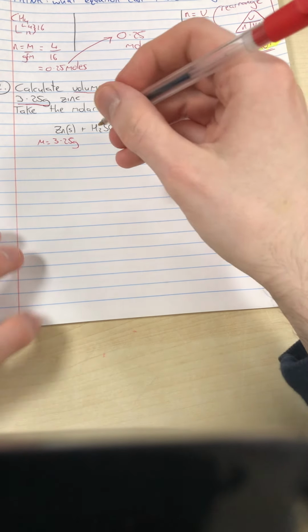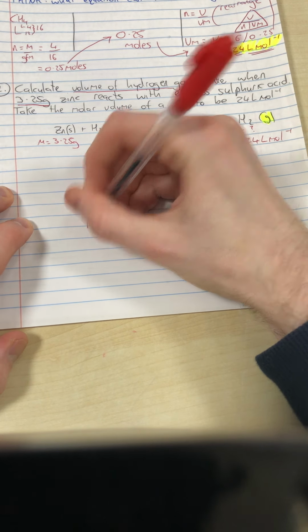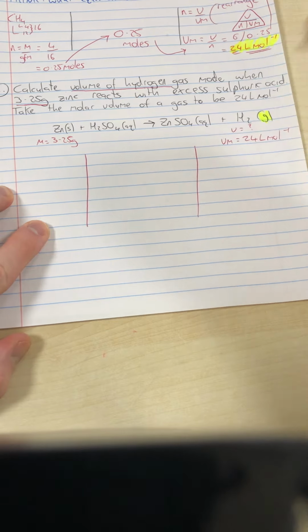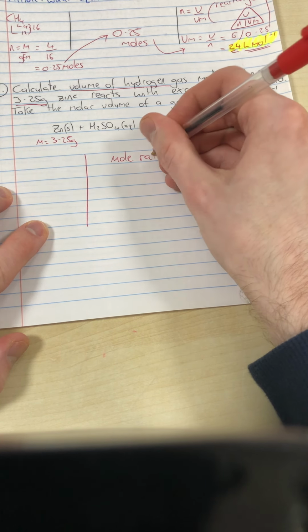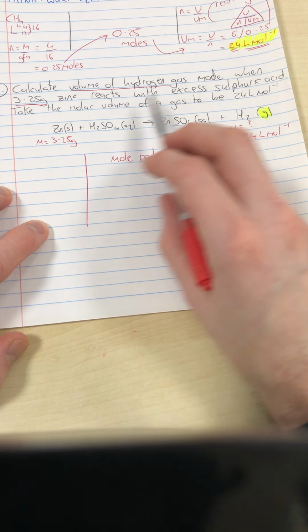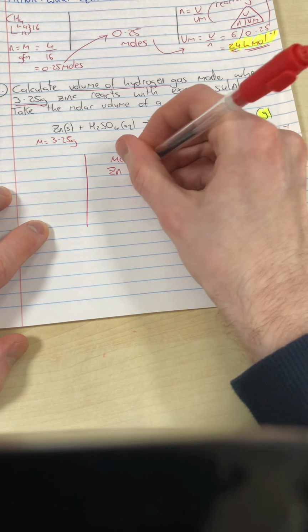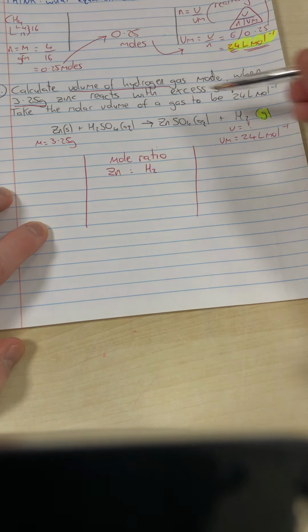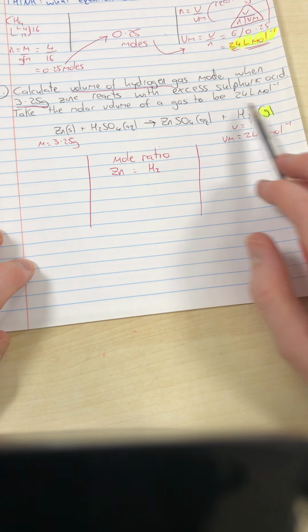So let's do what we normally do. Let's split our page into 3. This time, we do have a mole ratio, between zinc and hydrogen. So this calculation is basically a Nat 5 calculation, but we're adding a Higher equation in.